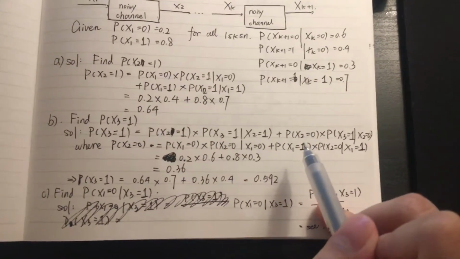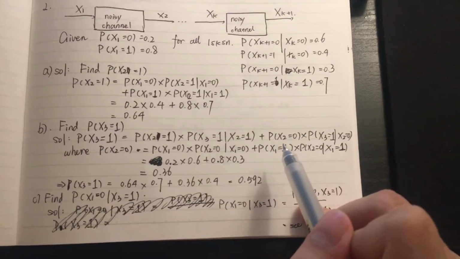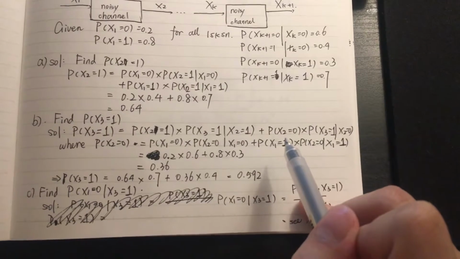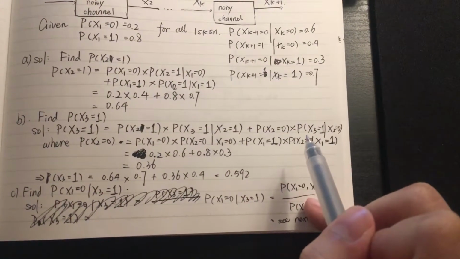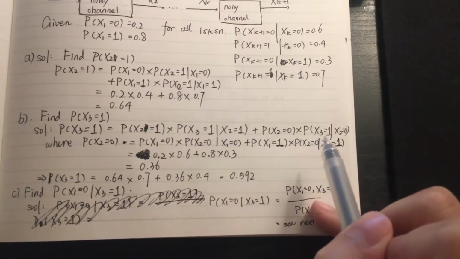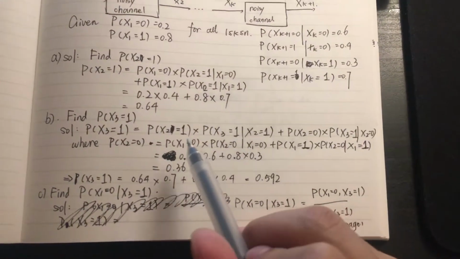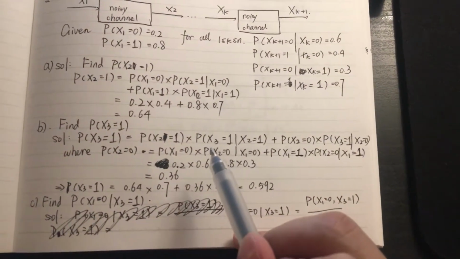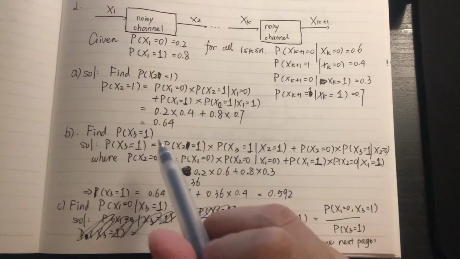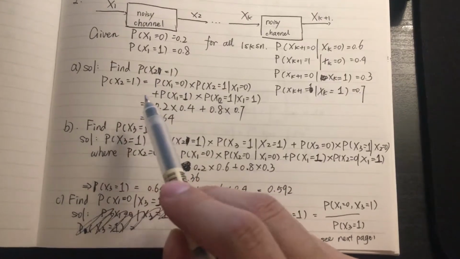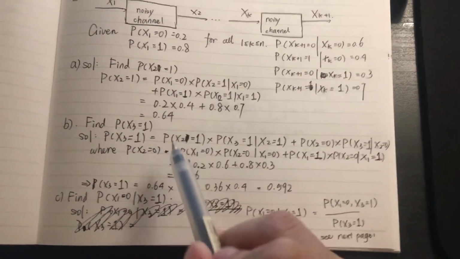The second is P(x2 = 0) multiplied by the probability of x3 equals 1 given x2 equals 0. We don't know all the values in this equation yet, but we do know P(x2 = 1) is 0.64.